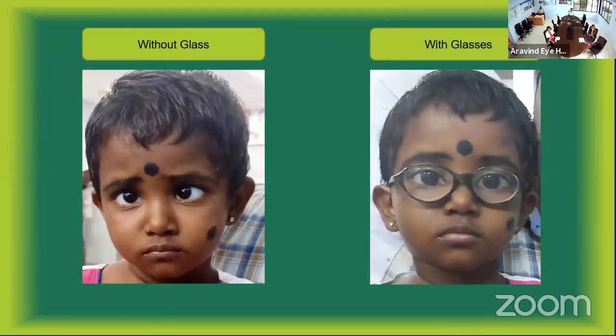This is a child with glasses after giving a correction, and you see how straight the eye is. So this is very simple. Child comes with esotropia, you do cycloplegic refraction, you have a hyperopic correction. Then you give the glasses, the eye becomes straight.